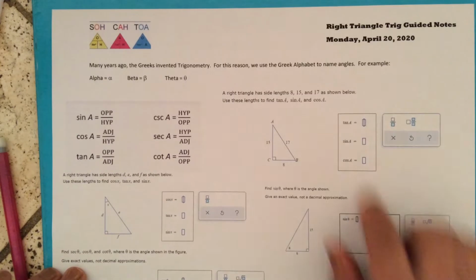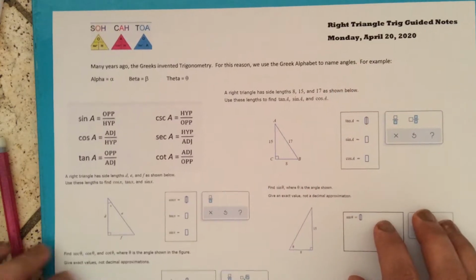So hopefully that woke you up this morning, because today is Monday, April 20th. We are way more than halfway done with this month. So let's get started with today's lesson.